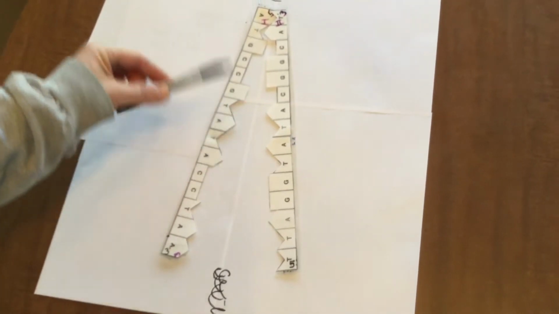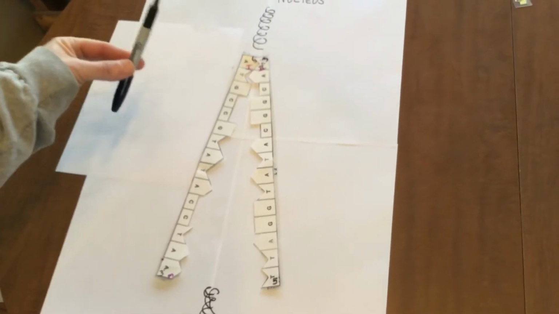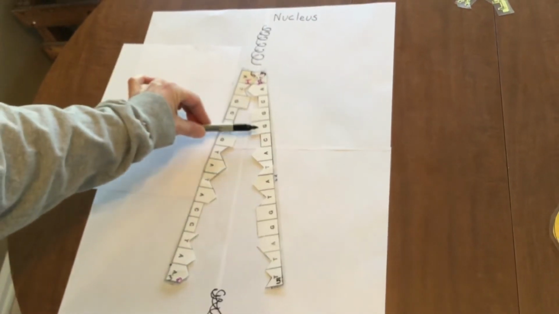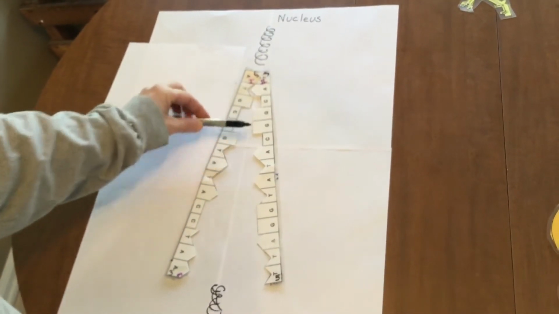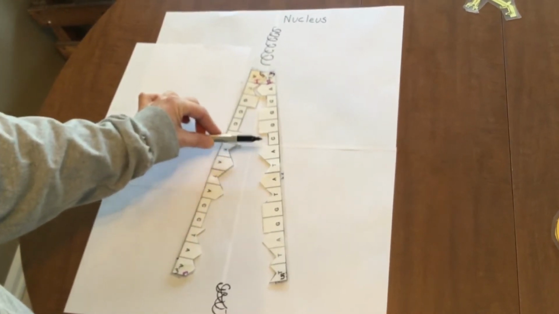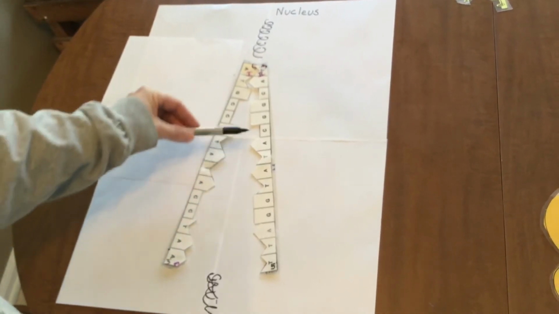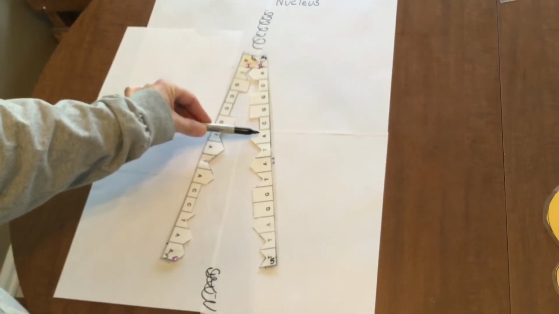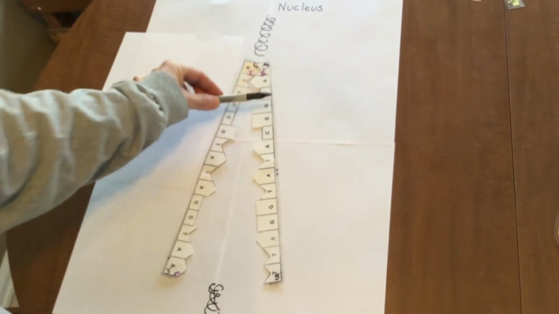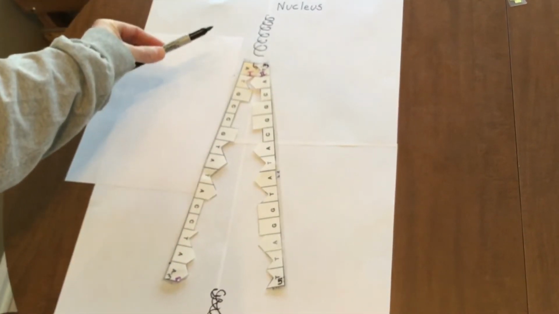I know which purines and pyrimidines go together because of hydrogen bonds. Guanine and cytosine will always have 3 hydrogen bonds between them. Thymine and adenine will always have 2 hydrogen bonds between them. If I look at a nucleotide, it has 1 sugar, 1 phosphate, and 1 nitrogen base. I have a whole bunch of these nucleotides joined together to make this nucleic acid.